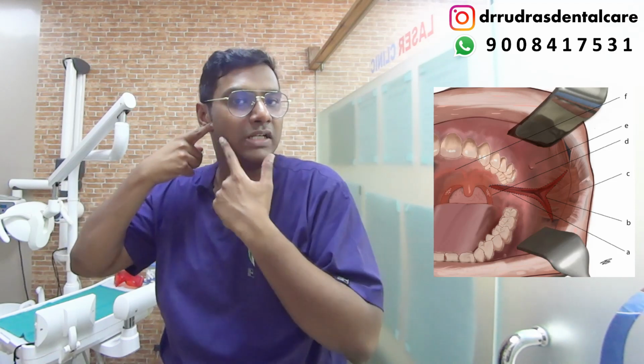Now, after doing a pre-anesthetic workup, because this procedure cannot be done under local anesthesia, it has to be done under general anesthesia. We will first measure the interincisal opening, that is your mouth opening in millimeters, and we will palpate the bands. Once you are under anesthesia, we will make an incision from the angle of the mouth to the retromolar trigone or the pterygomandibular raphe, which is somewhere behind your last molar, and we will cut and excise the fibrotic bands caused by the OSMF.